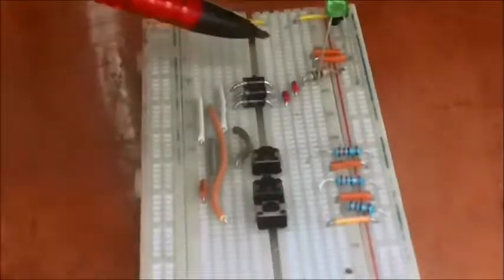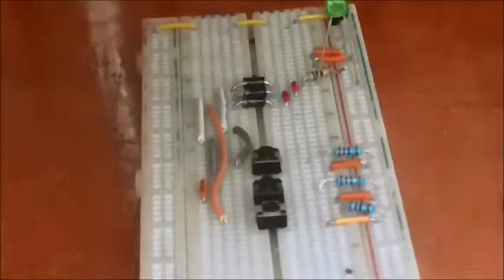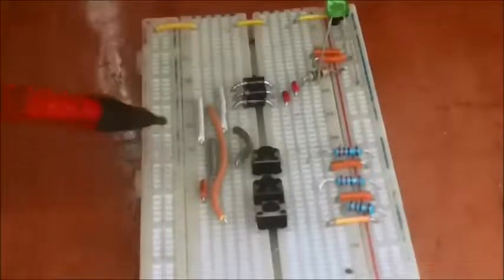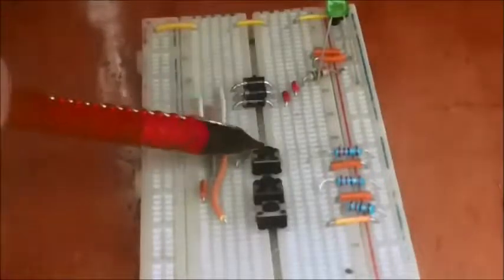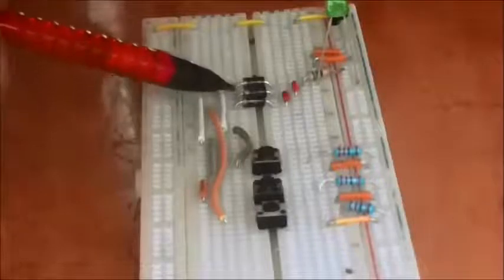And that means that there is a 5 volt potential on the anodes. When the switches are in the normally closed position, they're conducting to ground, so that means that there is a 0 volt potential on the cathodes.